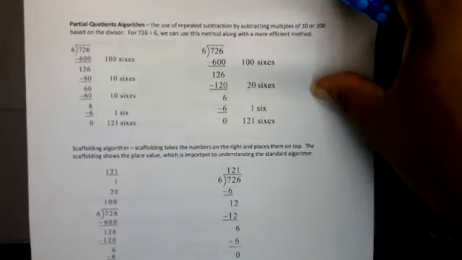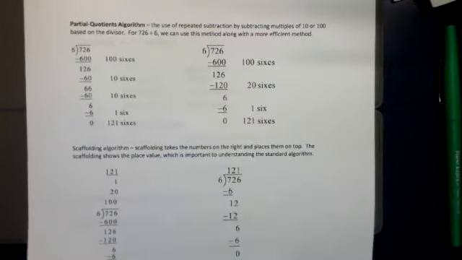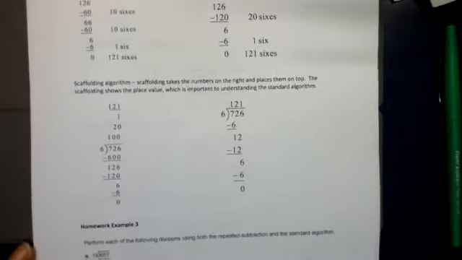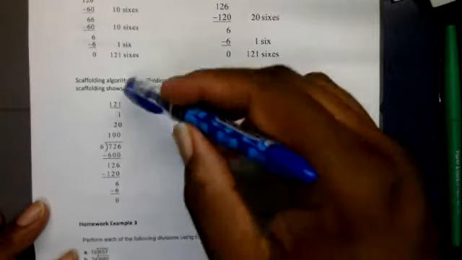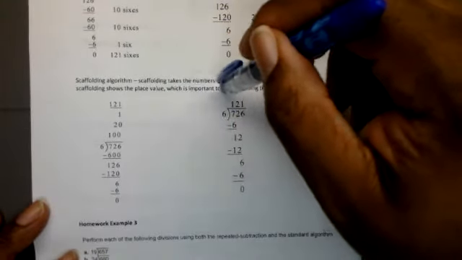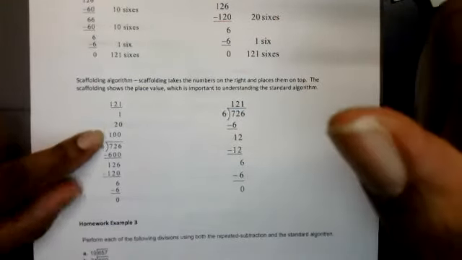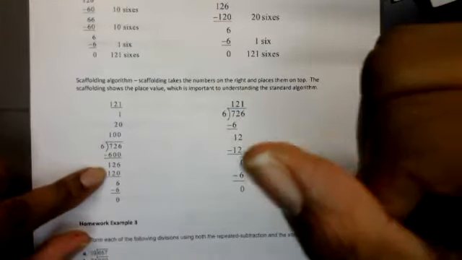All right, next is the scaffolding algorithm. Scaffolding takes the numbers on the right and places them on the top. The scaffolding shows the place value, which is important to understanding the standard algorithm. So here on the left side, they use that scaffolding approach.